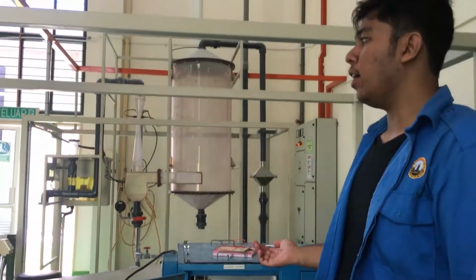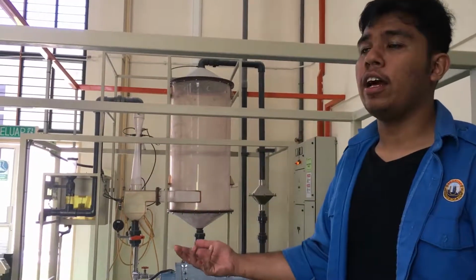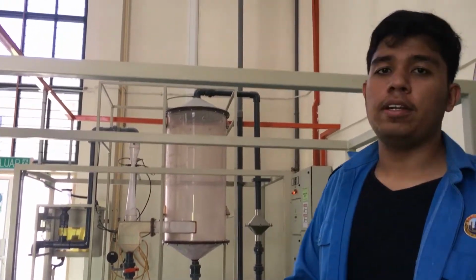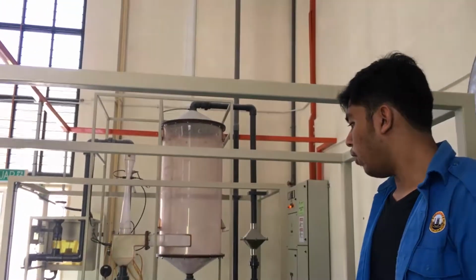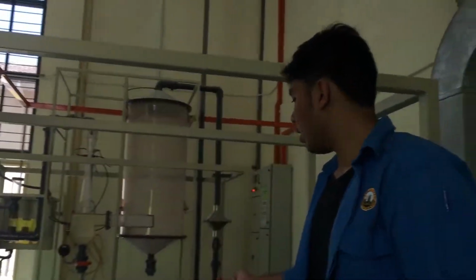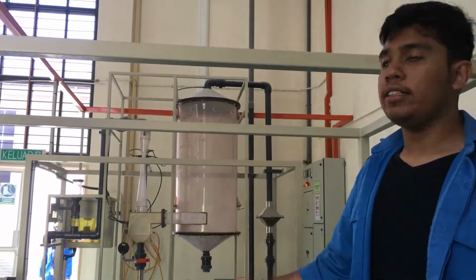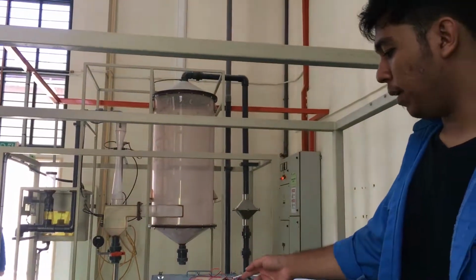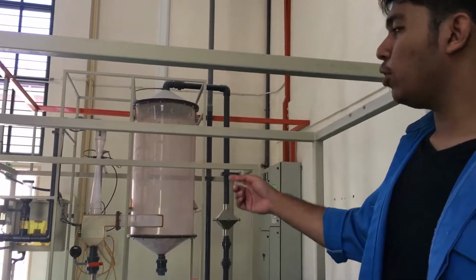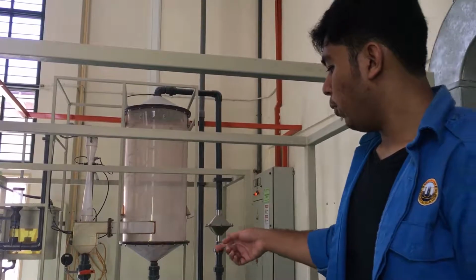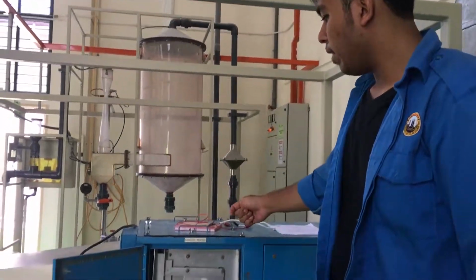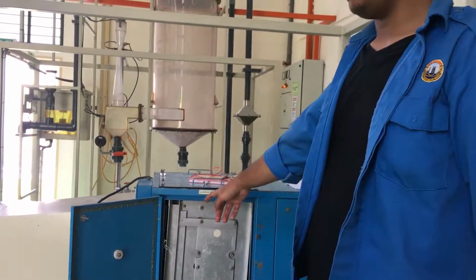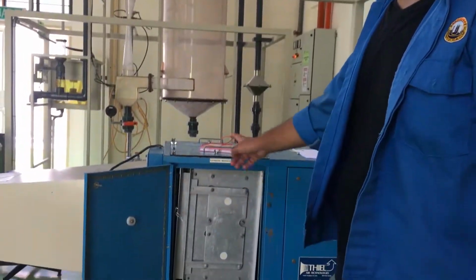Basically, there are several cleaning modes, such as vibration force. As for our ESP, they just use the air blower, which can cause deterioration of the efficiency of this plate.